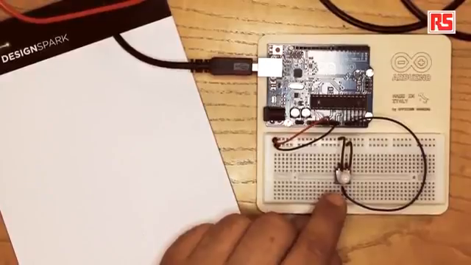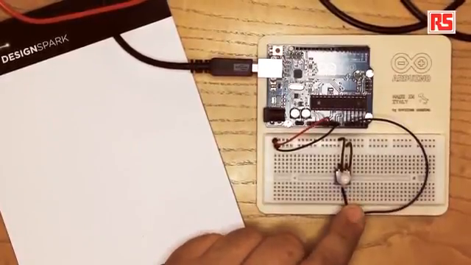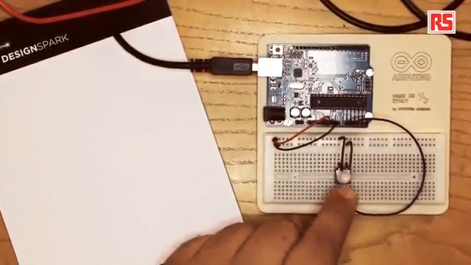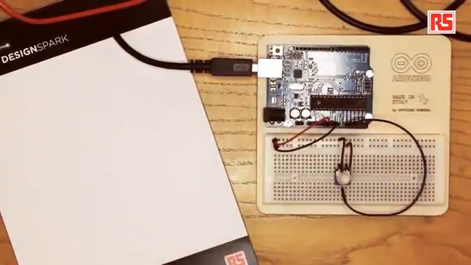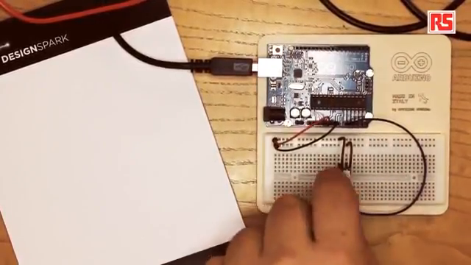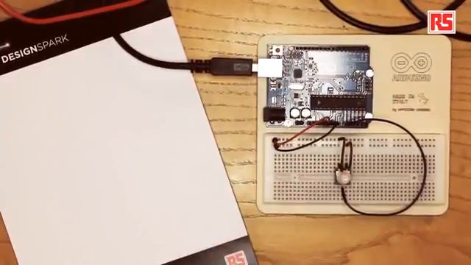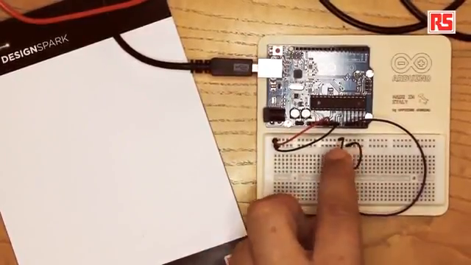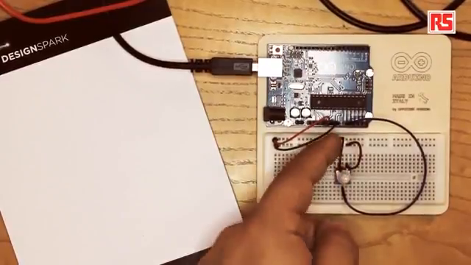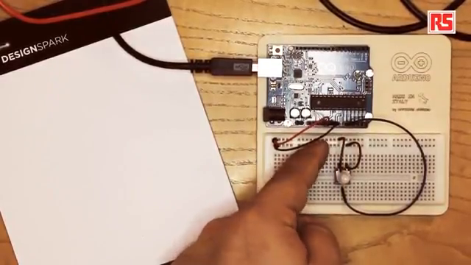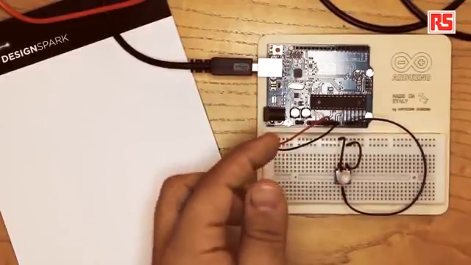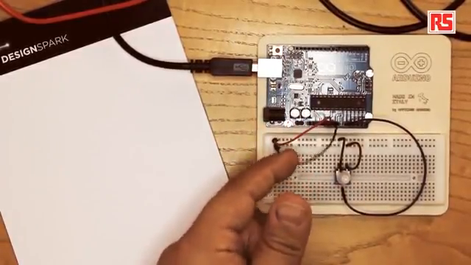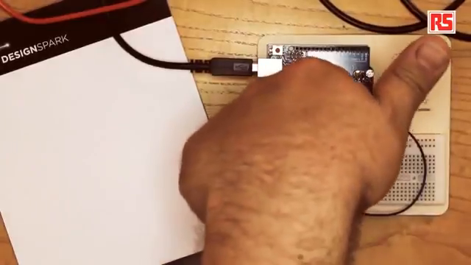Let's build the circuit first. Here, you can see that we have a potentiometer plugged into the breadboard, and we have one wire going from the potentiometer to analog input 0 in order to read the value coming from the potentiometer. Then we have two wires connected to the potentiometer going to the plus and minus rail on the breadboard. And then we have a red and black wire going from those two rails to the 5 volt and ground signals on the board.